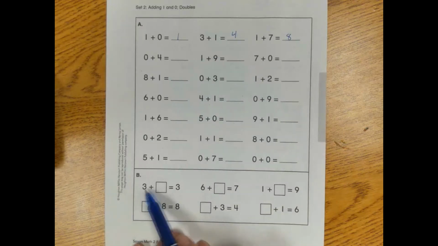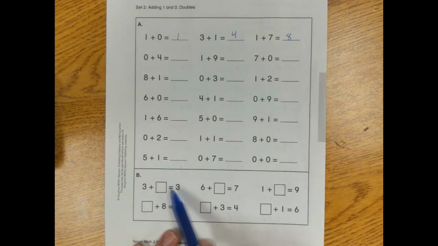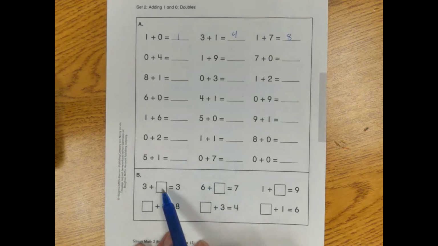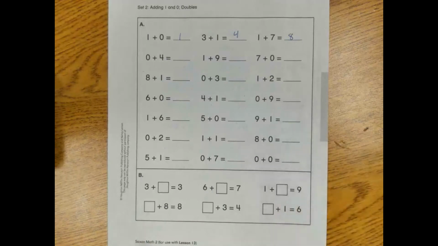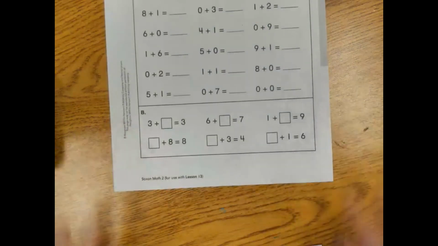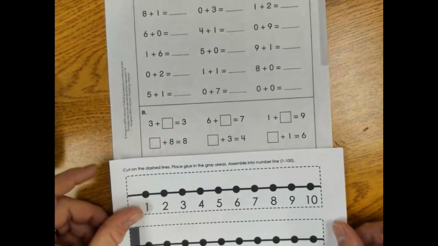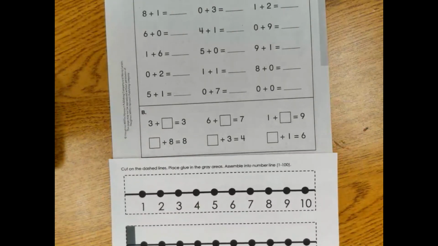So we are not adding 3 plus 3, because that's not how this problem works. The 3 would need to be over here if we were adding 3 plus 3. This is the answer to the problem. So if I'm looking at 3 plus blank equals 3, I need to really think about what number goes here to make this answer true. Now there's a couple different ways we could do this. One of the best ways I can think of is to pull up the number chart for a second. And we're going to look at the number 3.